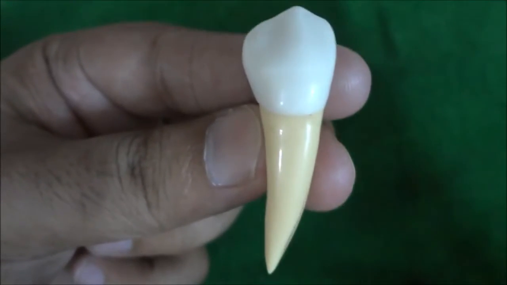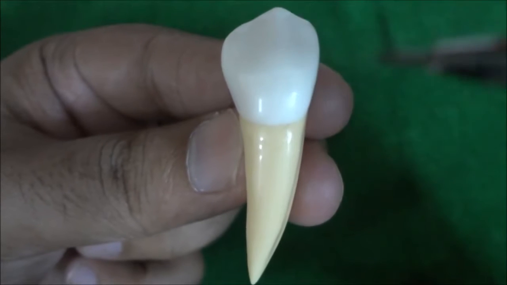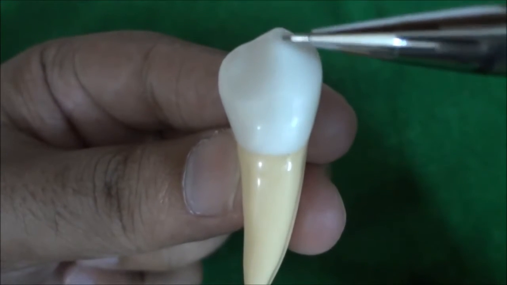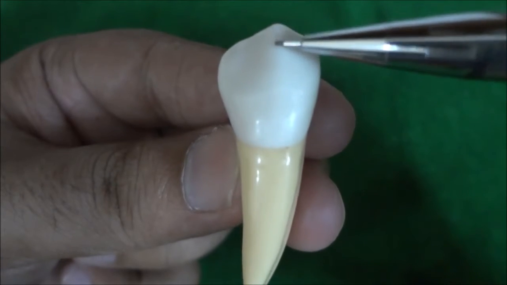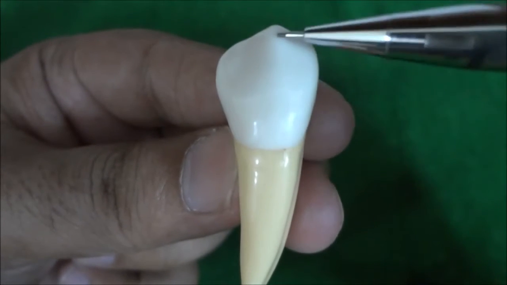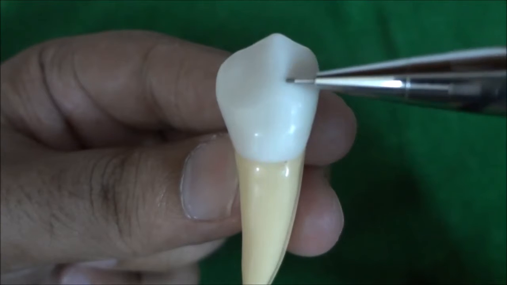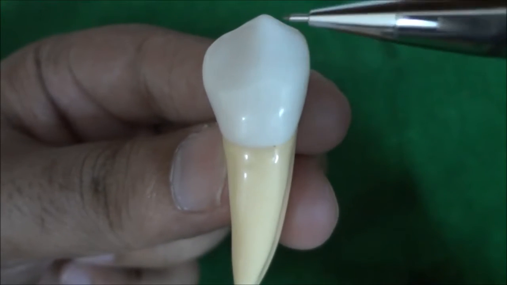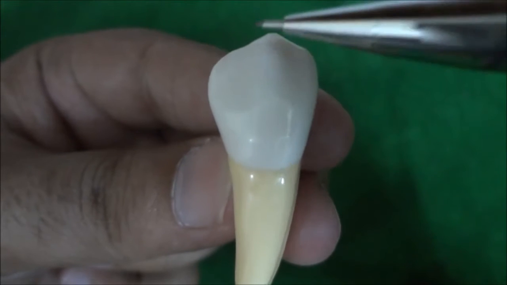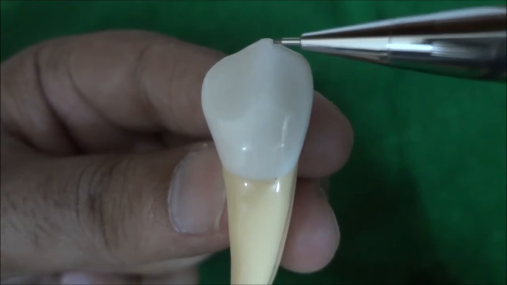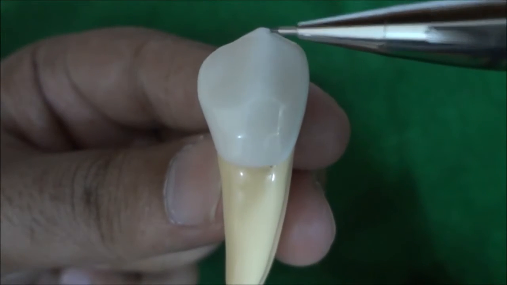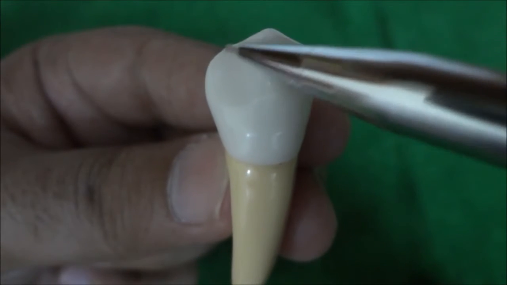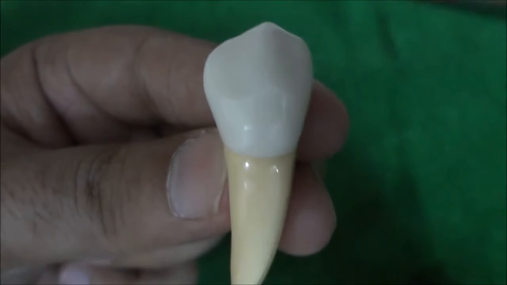The crown of this tooth is symmetrical bilaterally. The buccal cusp is large and pointed with a well-developed buccal ridge. On each side of the buccal ridge, there are developmental depressions. These are the two cuspal slopes or cuspal ridges. The mesial cuspal slope is shorter as compared to the distal cuspal slope, which is larger.